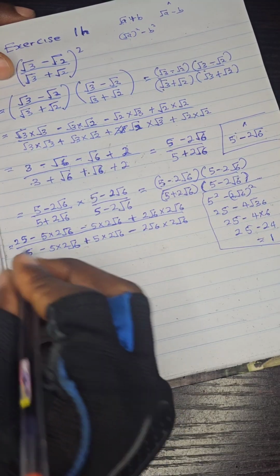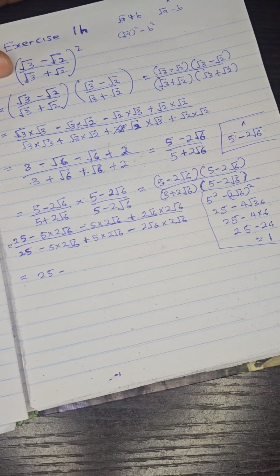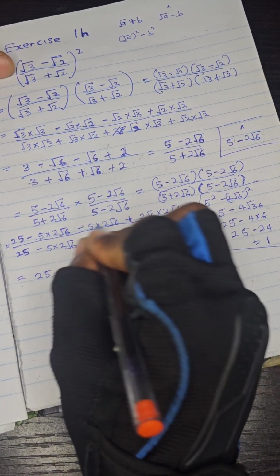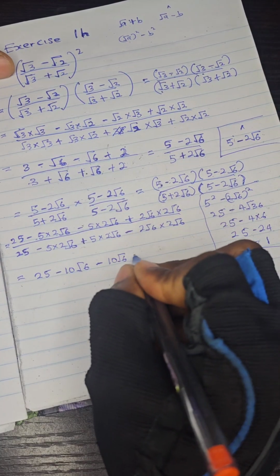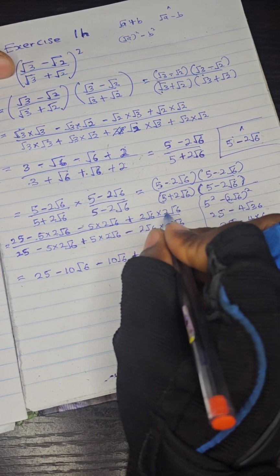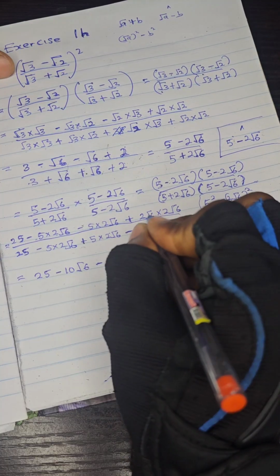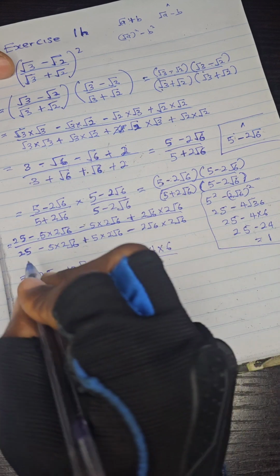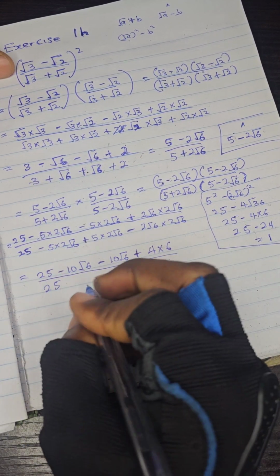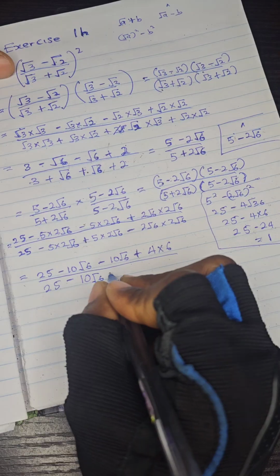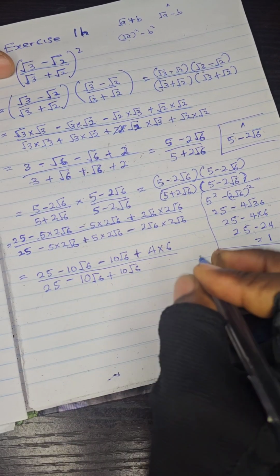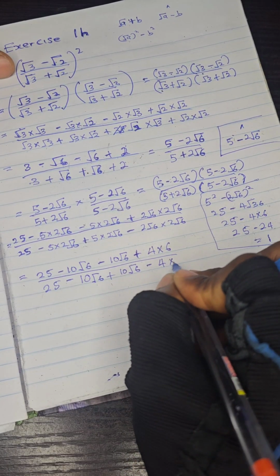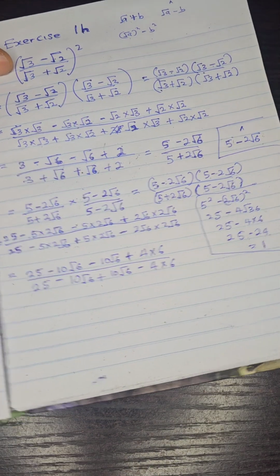So here I'll have 25 minus 5 times 2, 10 root 6, minus 10 root 6 plus this times this is 4, while root 6 times root 6 is 6. I'm jumping the step. Then here we have 25 minus 10 root 6, here plus 10 root 6, minus 2 times 2, 4, root 6 times root 6 will give us 6.